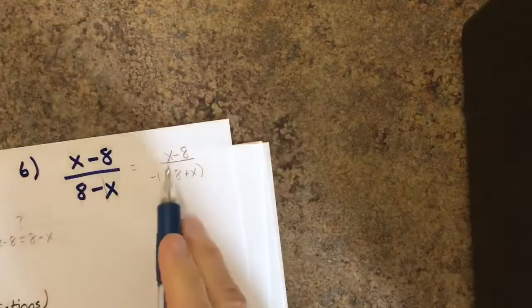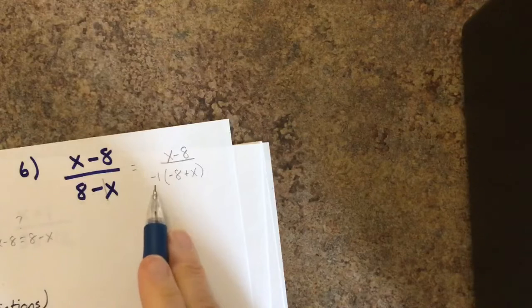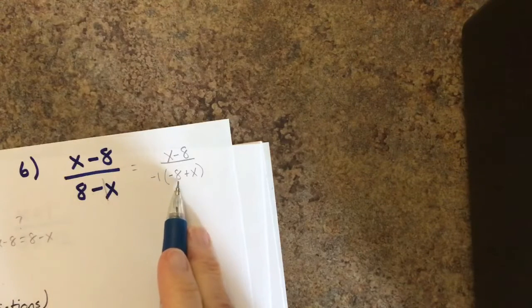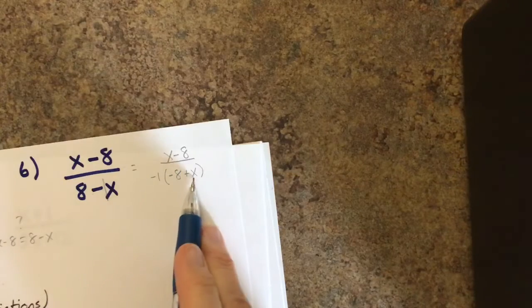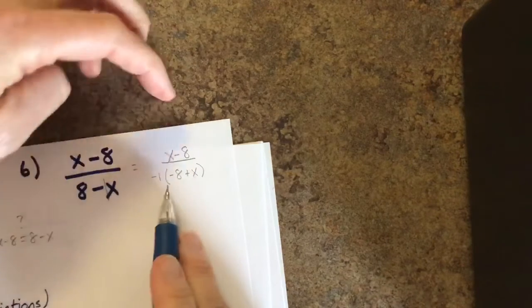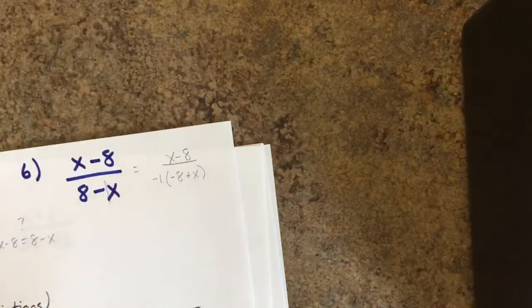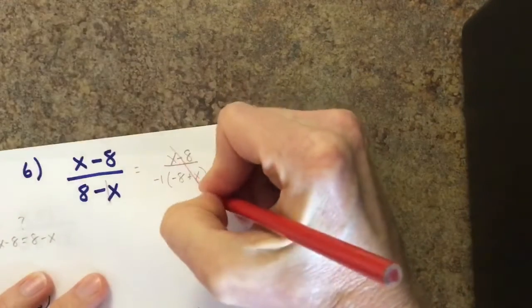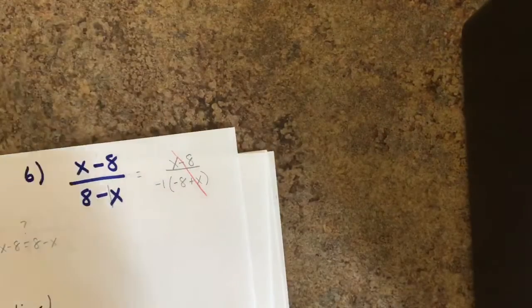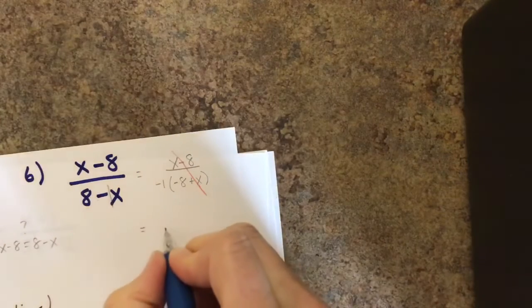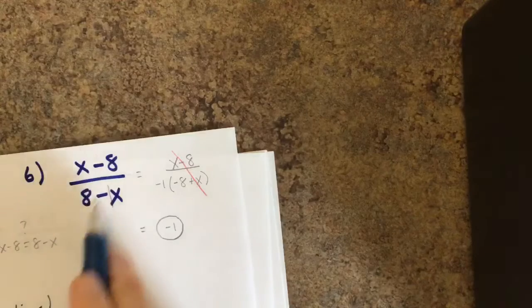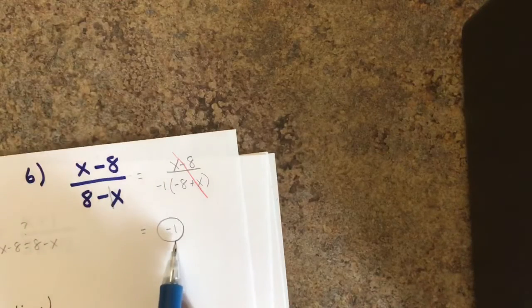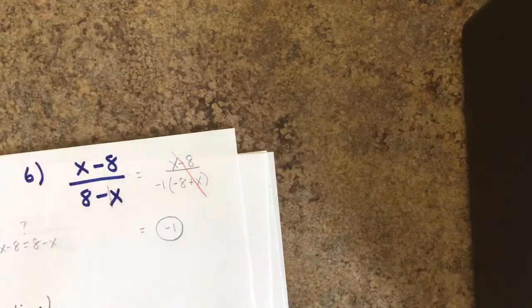So now look what we have. X minus 8 over negative 1 times negative 8 plus x. Now these are the same. X is positive, 8's are negative. So now these do cancel out, and I get 1 over negative 1, which is negative 1. So these will cancel with a negative 1. Okay. Now, moving on.